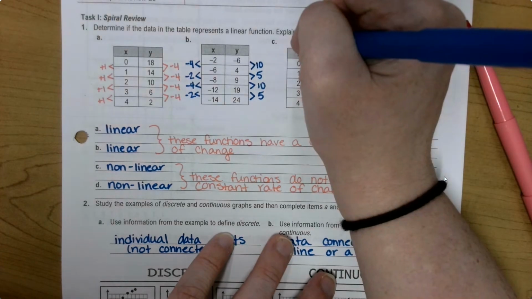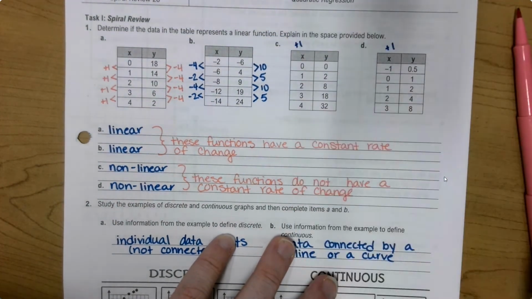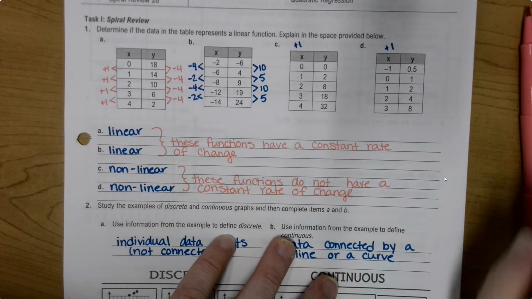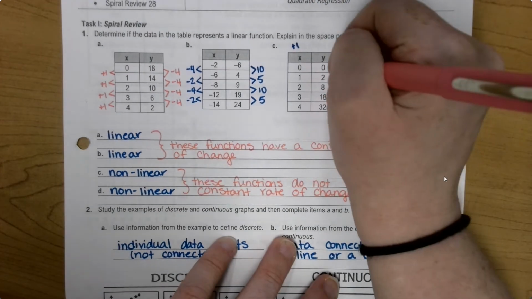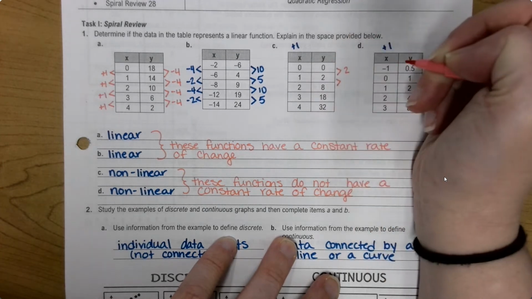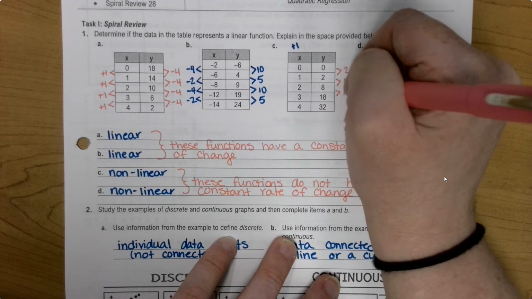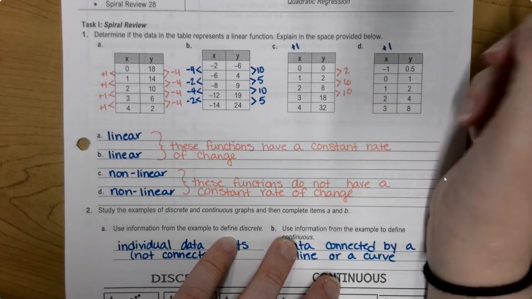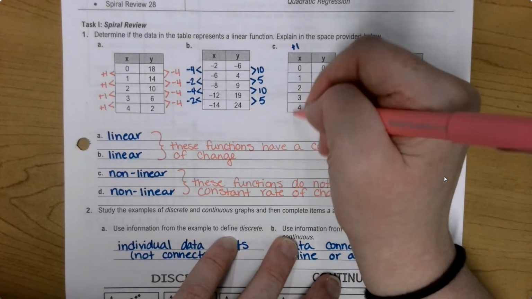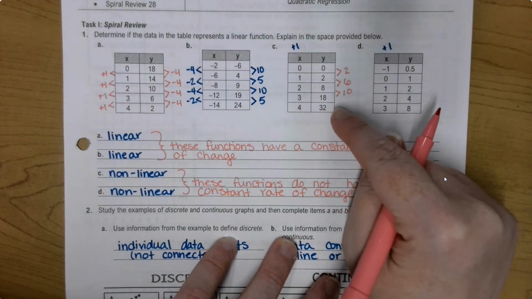In C and in D, both my x values increase by 1 from one row to the next. My y's, on the other hand, go from 0 to 2, from 2 to 8 is 6, from 8 to 18 is 10. The left side's increasing by the same amount, but the right side is not. So this does not have a constant rate of change.